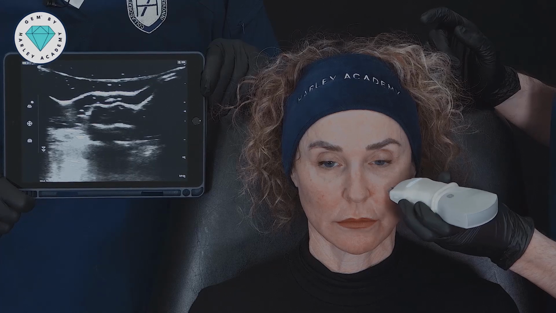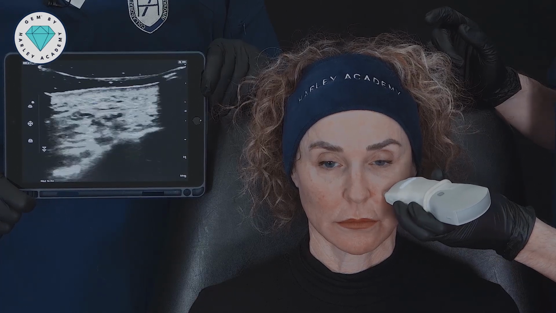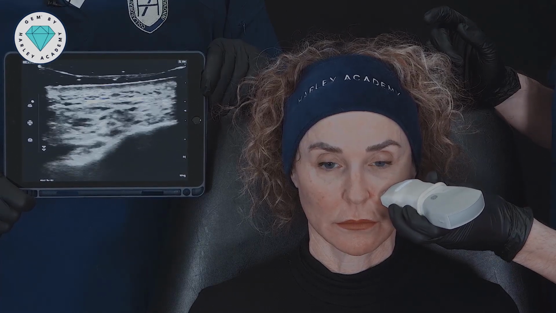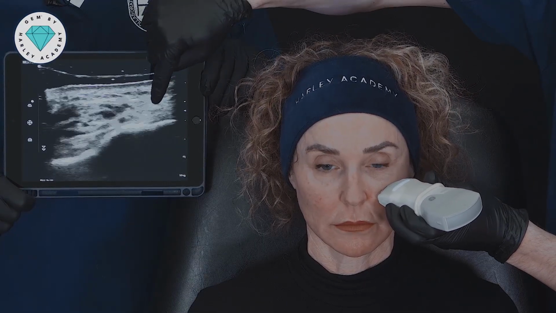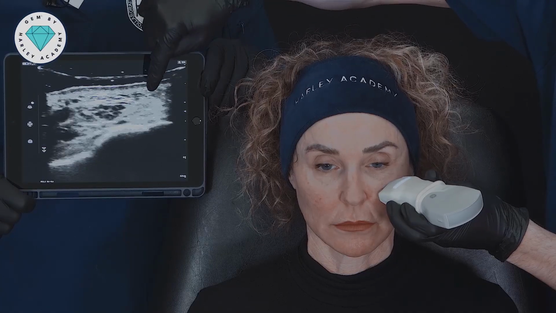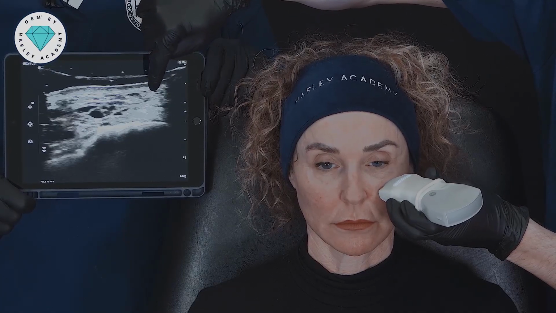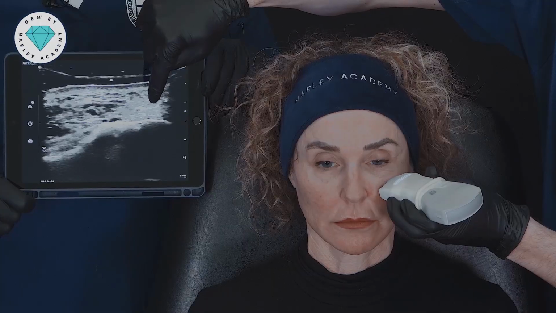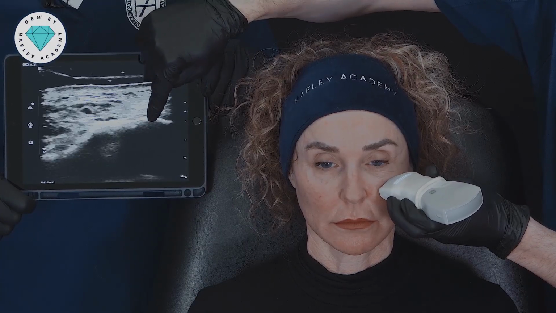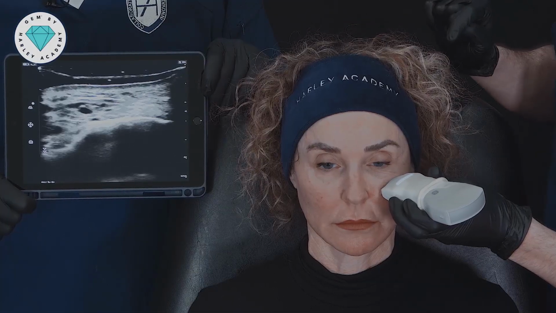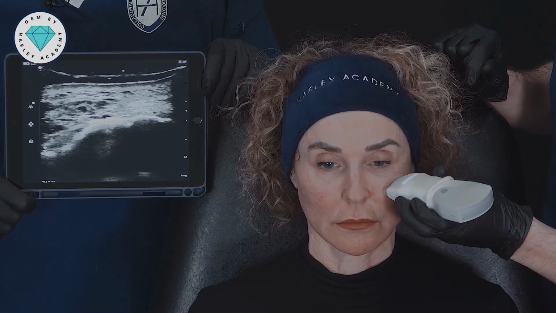So we're going to start over the medial cheek here. There we go. And what we can see just on this side here is the zygoma. So we've got the dermis, we've got our subcutaneous fat underneath there. We can just about make out the SMAS on the screen here. We'll have our deep fat and then our bone, which is that bright white structure there.